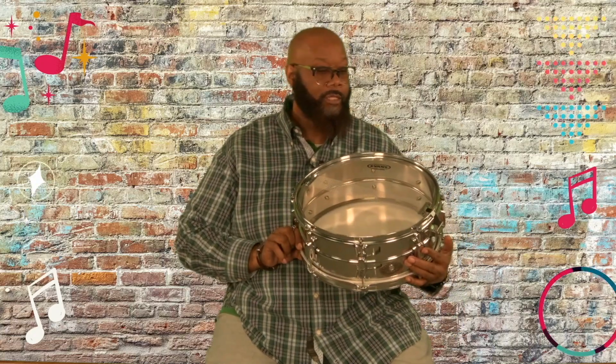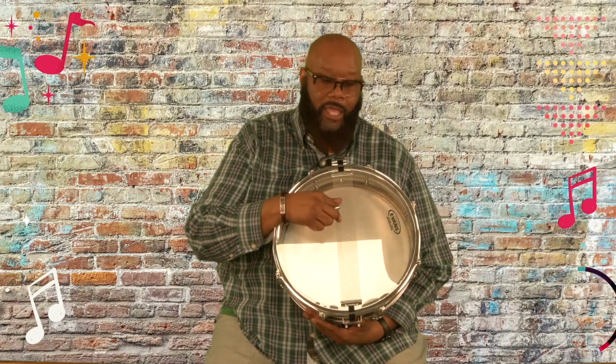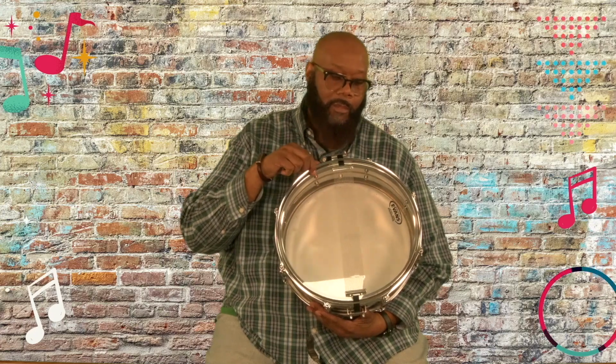The bottom part of the drum is a thinner head. This would be called the resonant head. So you don't play on that head. It's softer. You'll go right through it if you hit it with the sticks. These wires you see here, this is the snares. That's what gives the snare drum its name. It's from the snares.